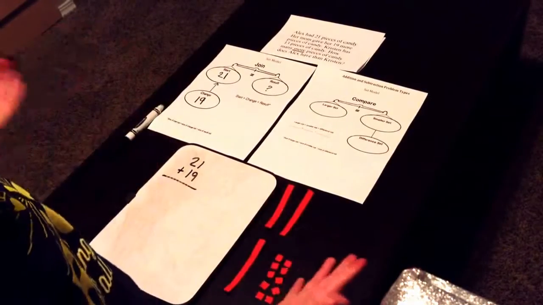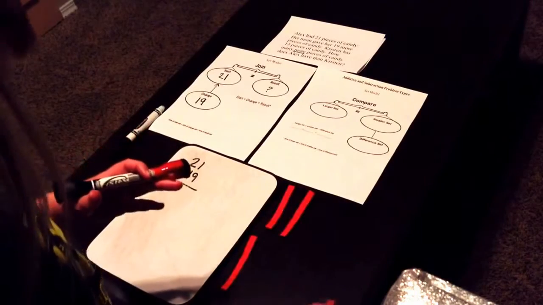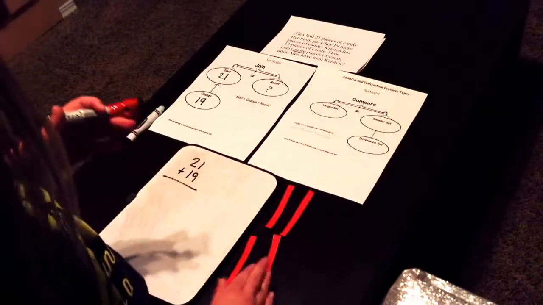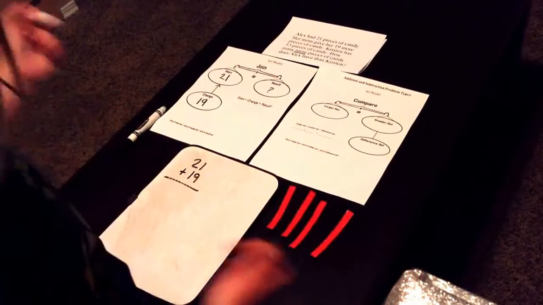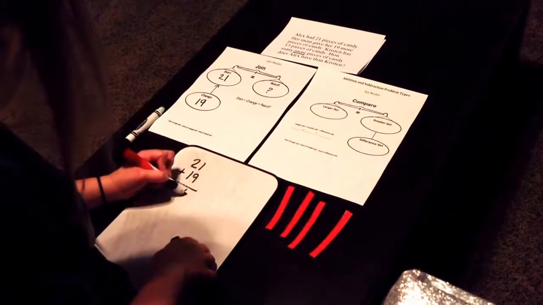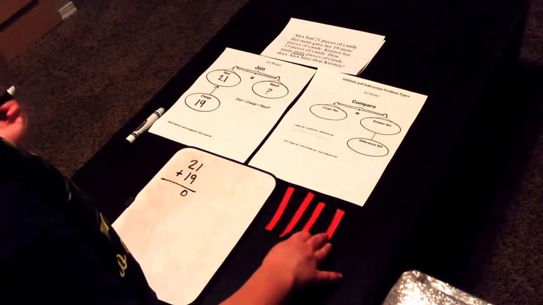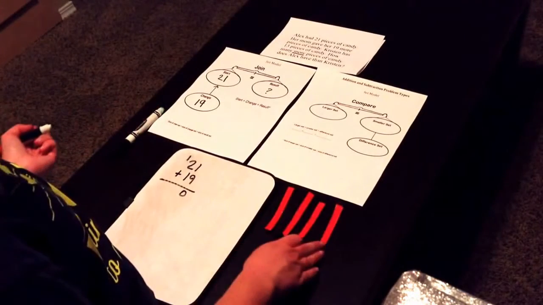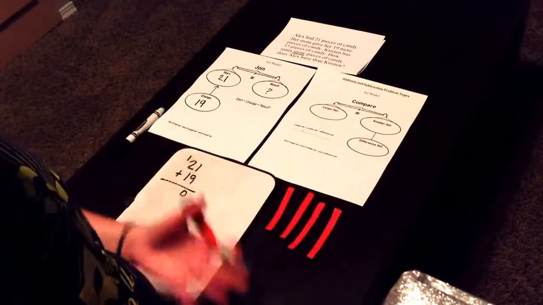So if we know that 10 units equals a rod, we can regroup our 10 units and trade it in for another rod. So we're going to take our 10 units away and regroup it into one rod. So we have 0 units left. So we are going to write a 0 here, and we regroup them into a long or a rod. So we are going to put a 1 up here that represents this rod. So 1 plus 9 equals 10.